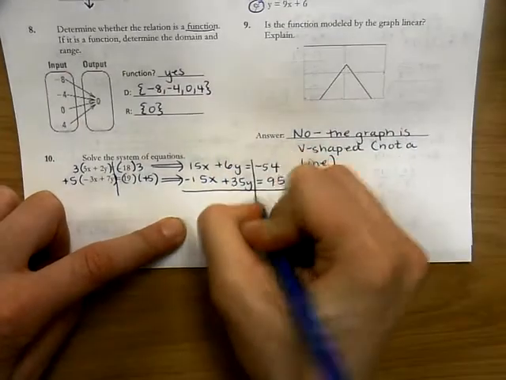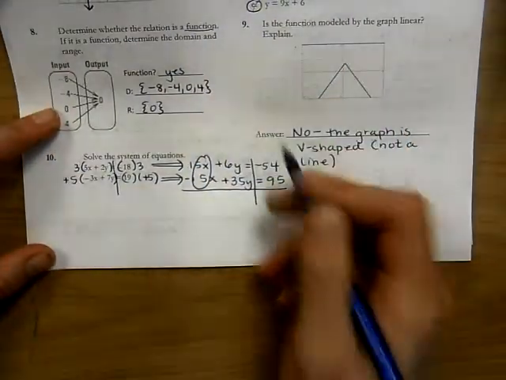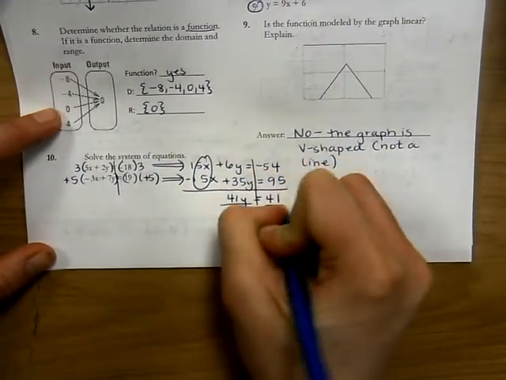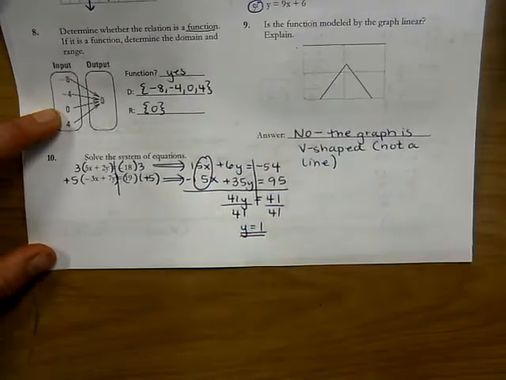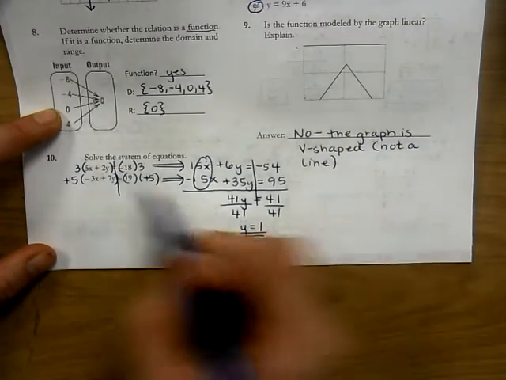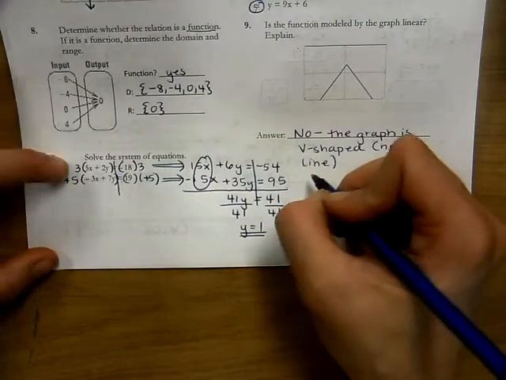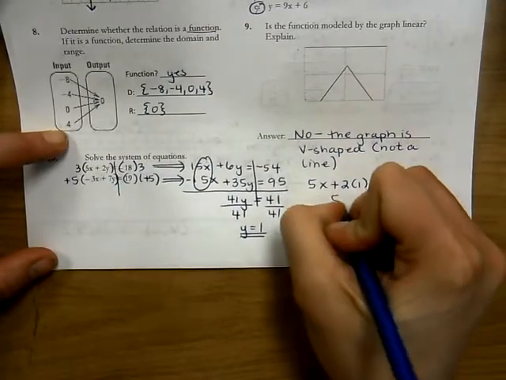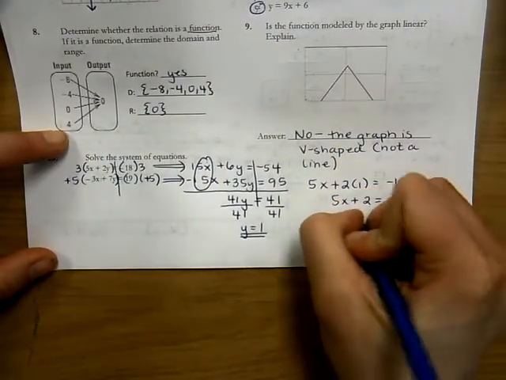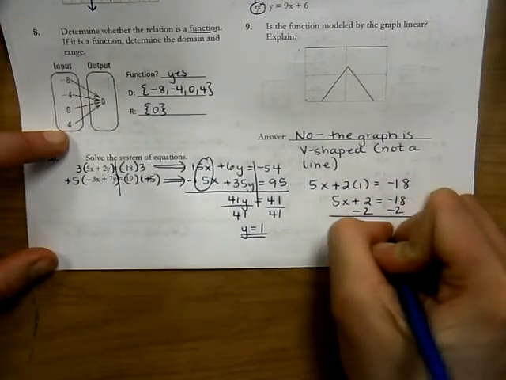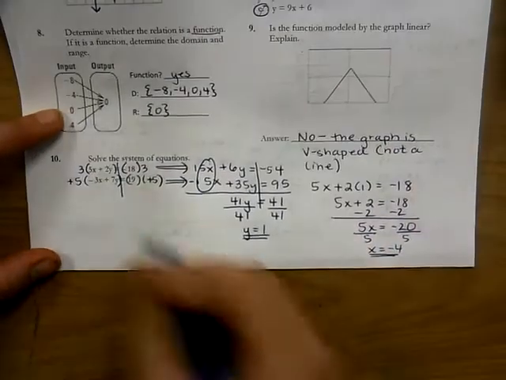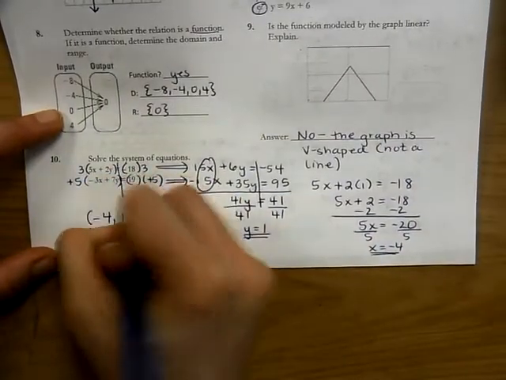So now when I add these, I can see that the x's eliminate because their coefficients are opposites. I'm left with 41y equals 41. So when I divide by 41 to solve for y, I get y is equal to 1. I found y, but remember the solution to a system is an ordered pair x comma y, so I can substitute y equals 1 into either one of these. In this case, I'll just use the top one. It does not matter. I should get the same answer regardless. So 5x plus 2 equals negative 18. If I subtract 2 from both sides, 5x equals negative 20. Divide by 5, I get x equals negative 4. So my answer would be negative 4 comma 1.